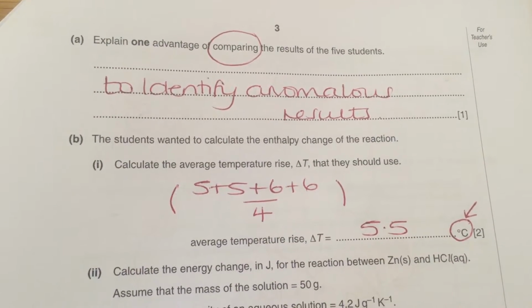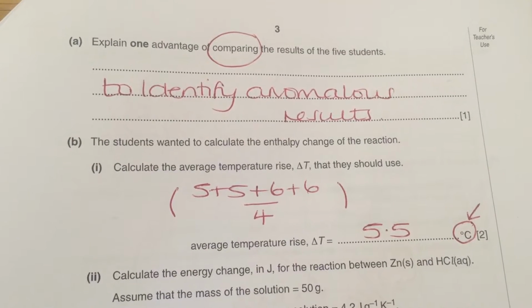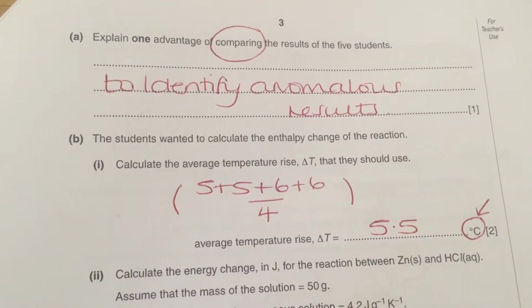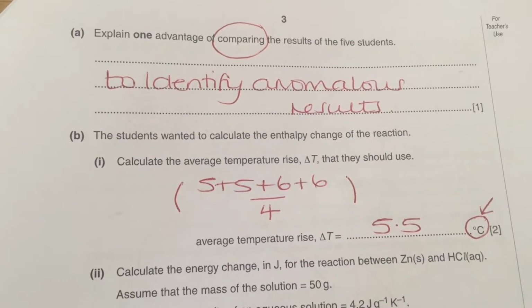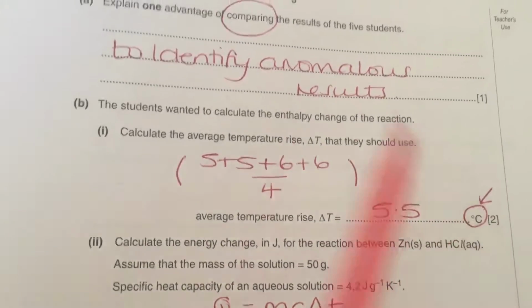B, the student wanted to calculate the enthalpy change of the reaction. Calculate the average temperature rise, delta T, that they should use. You can see that I've used the numbers 5 plus 5 plus 6 plus 6 and divided that through by 4 to give me an average of 5.5. I haven't included units because the units are already indicated for me, as you can see just here.